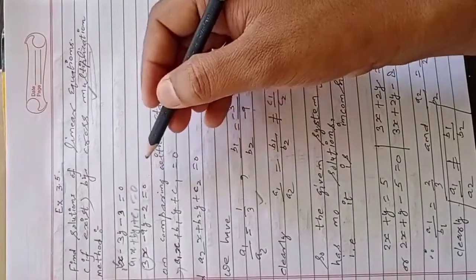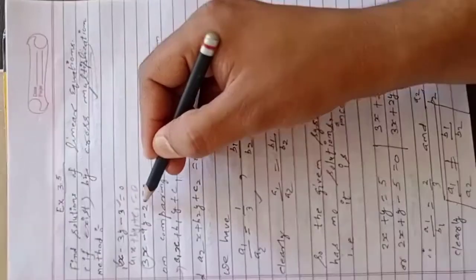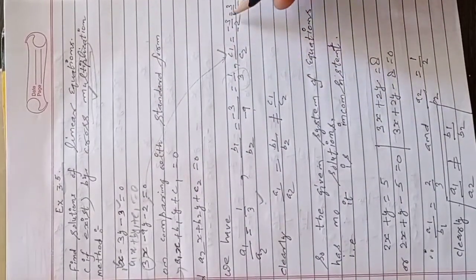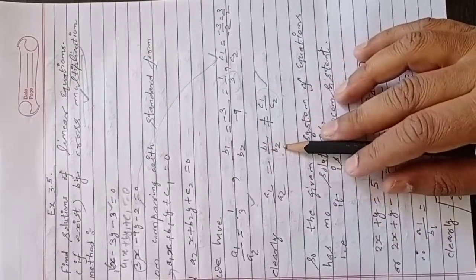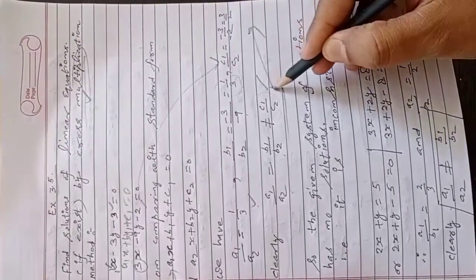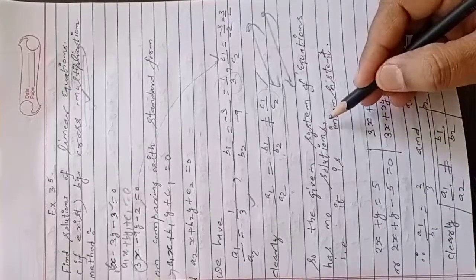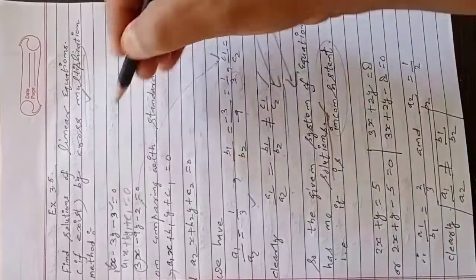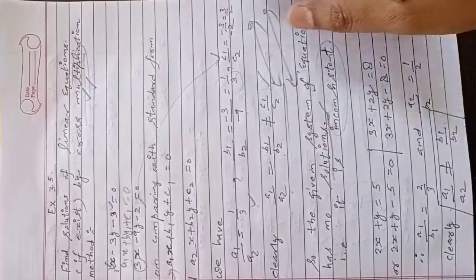And c1 is the constant term of the first equation and c2 is the constant term of the second equation, so c1 upon c2 is minus 3 upon minus 2, which is 3 upon 2. So a1 upon a2 is equal to b1 upon b2 not equal to c1 upon c2. This is the condition for parallel lines. It does not have any solution. So the given system of equations has no solution, and when a system has no solution, it is inconsistent. So we can't solve it by cross multiplication, because only unique solution questions can be solved by the cross multiplication method.